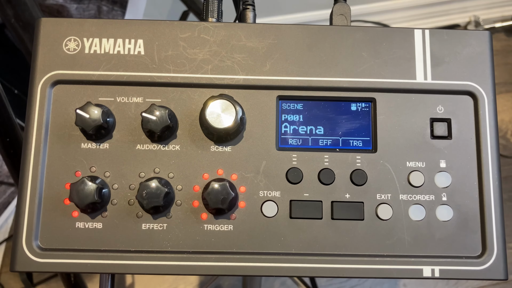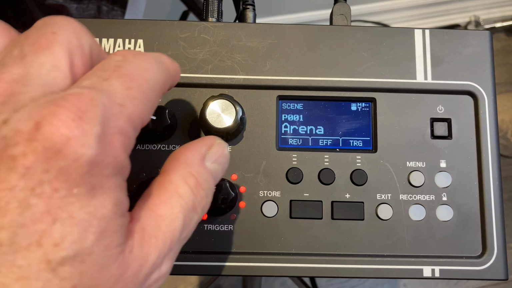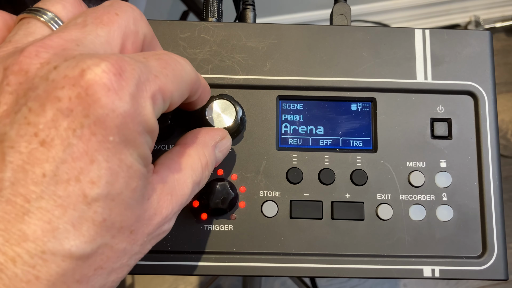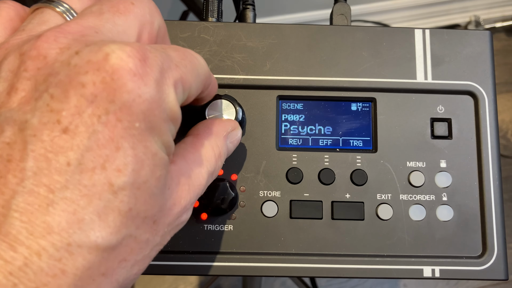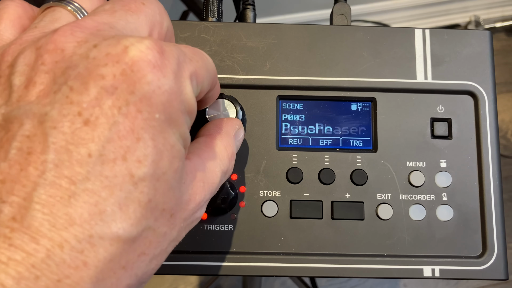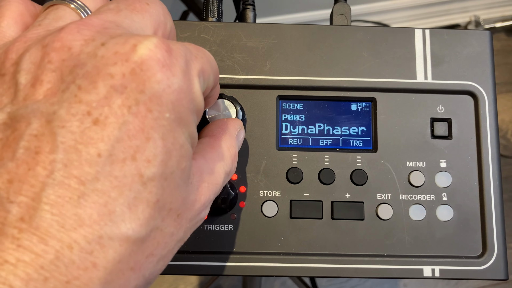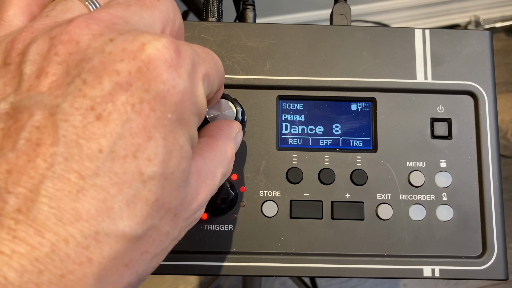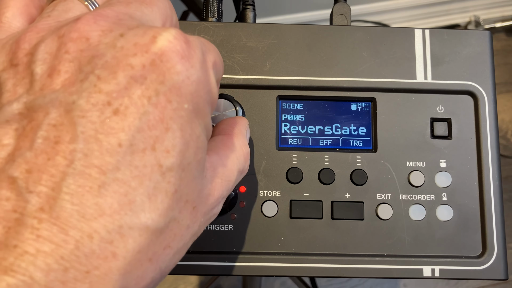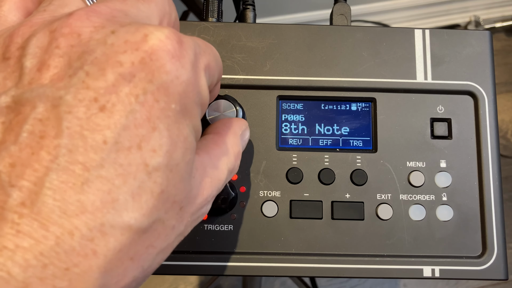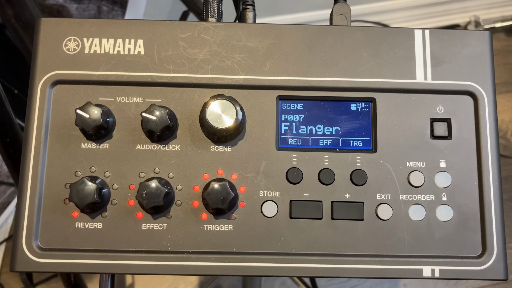Okay, so here we are with the Yamaha EAD10, the actual unit itself. And basically the light up screen here tells you what scene you're at. There's 50 to choose from. So scene 1 is arena, scene 2 is psych, dynaphaser, dance 8, scene 5 reverse gate, scene 6 eighth note flanger, scene 7, etc., etc. There's 50 of them, like I said.